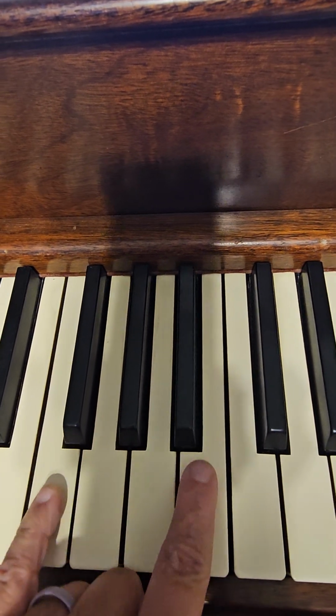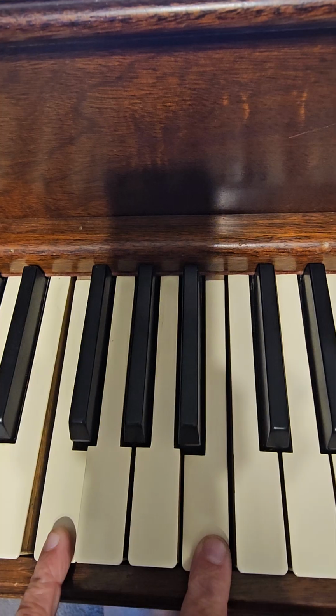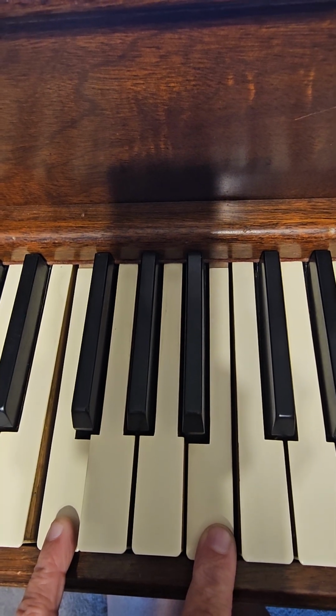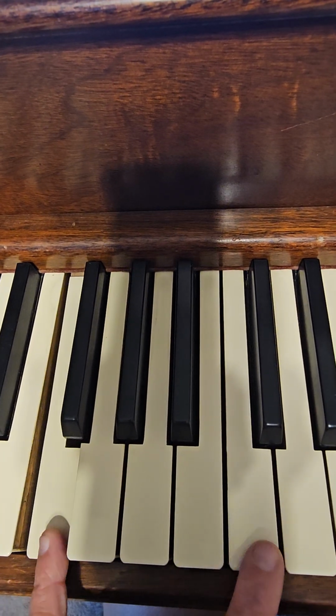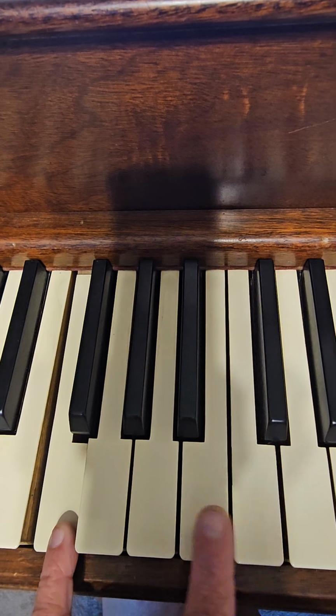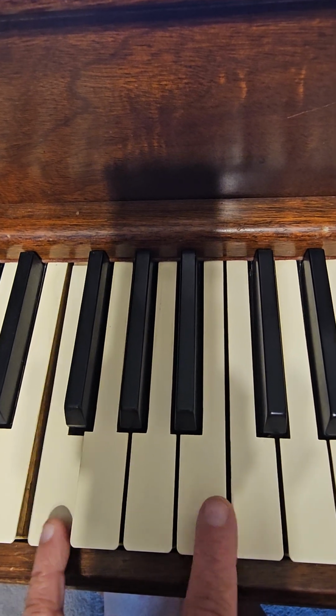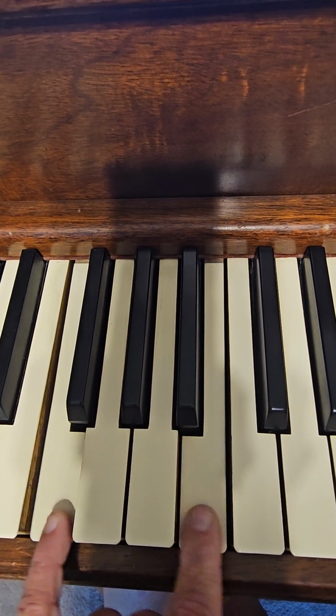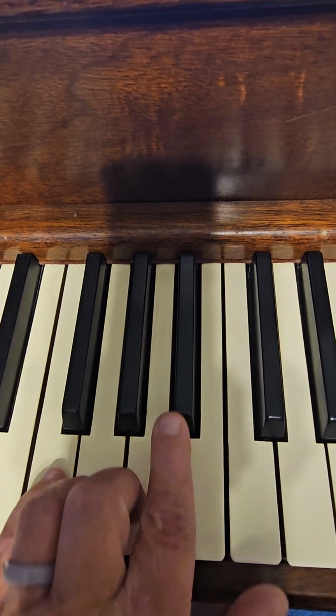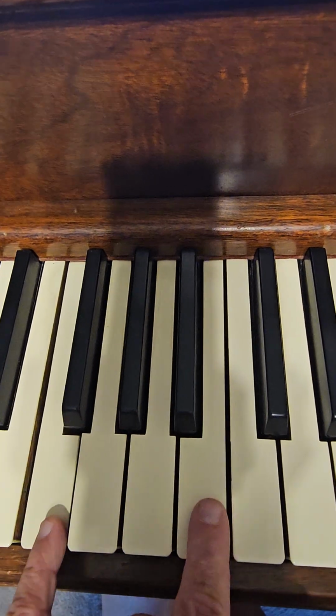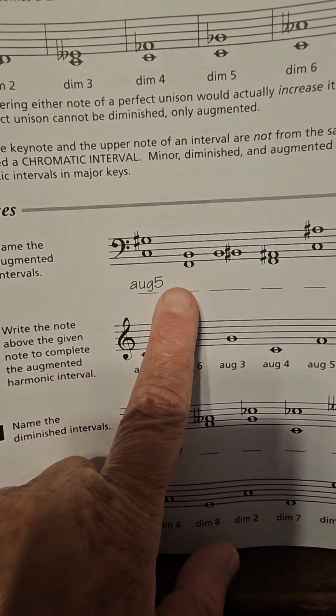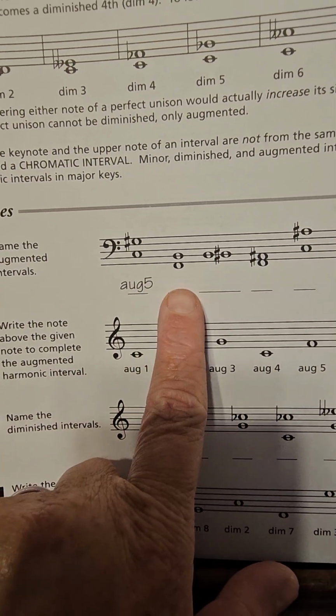And then, because it's a B, the reason it's a fourth and not a fifth is if it was a fifth, it would show this B as a flat. But it doesn't show it as a flat, so we know that it's a raised fourth, so it's an augmented fourth. So you would put aug 4 right there.